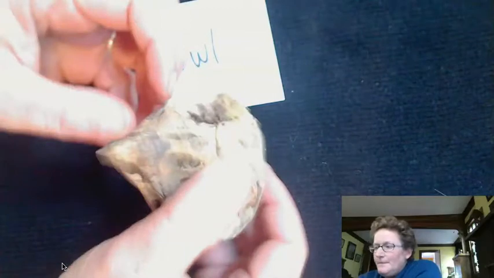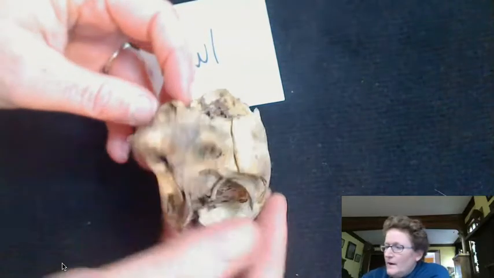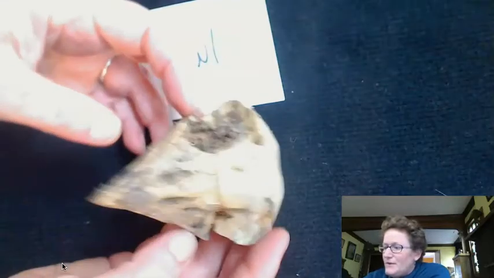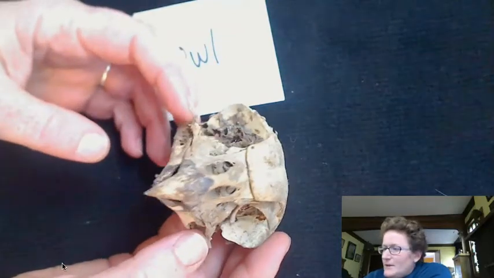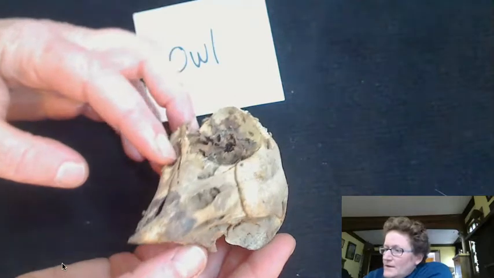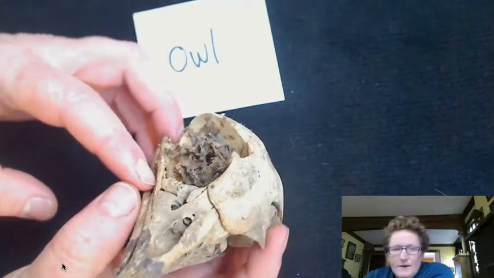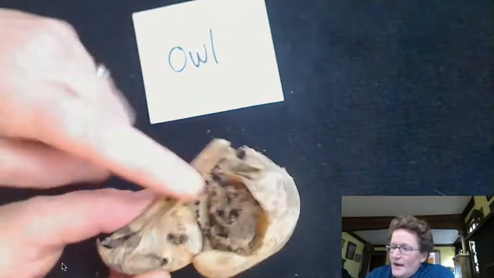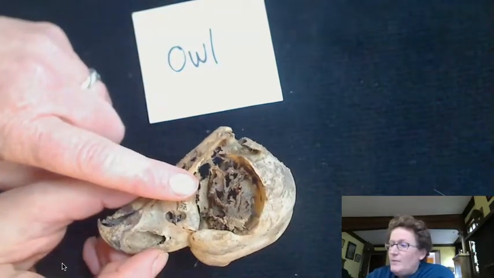And then this one was not very processed. This was a gift from a student, but thank you, students, for giving us interesting things that we can share with our classes. You can see this bird has a very different skull than some of our mammals, and the eye sockets are really, really big.